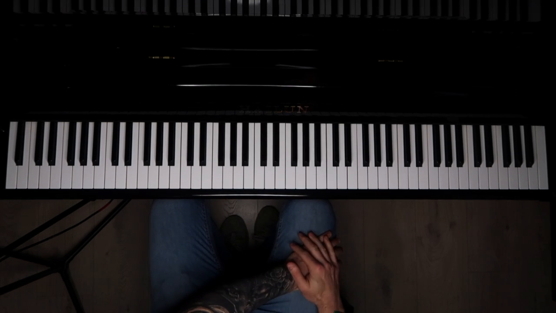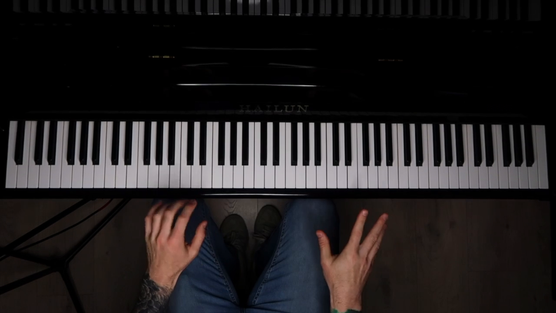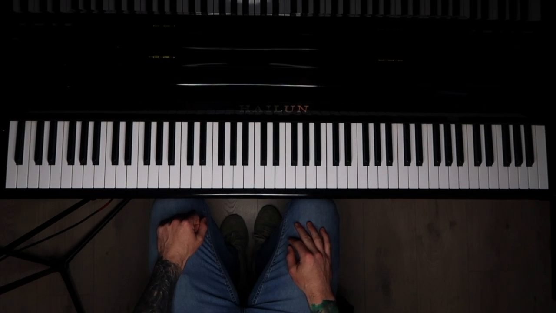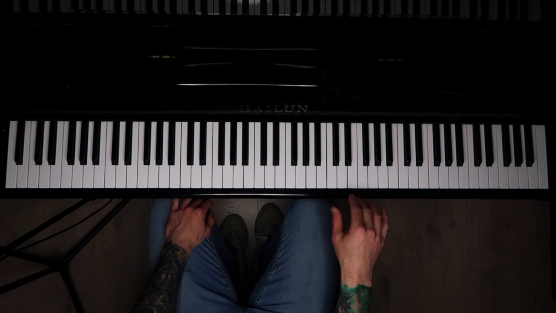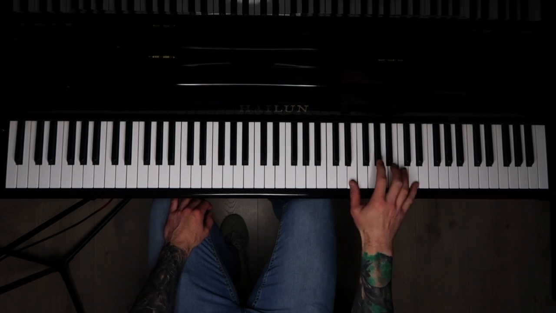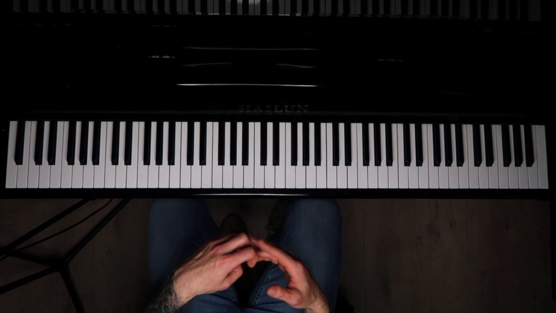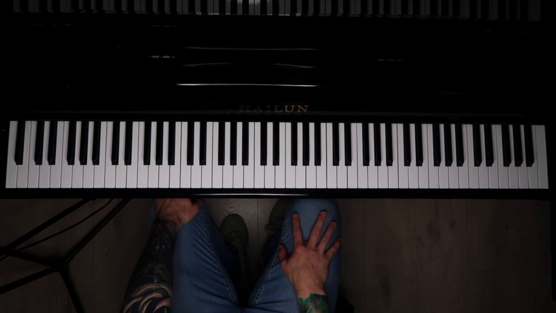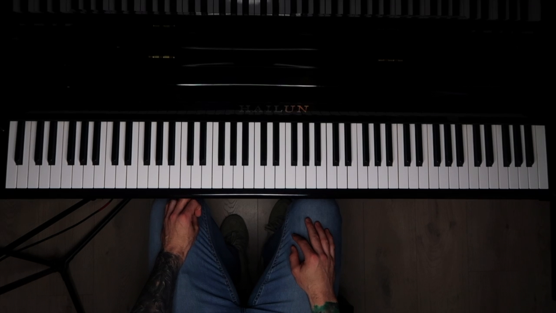This is Salt in the Sea by the Lumineers. Man, this was so much fun to get a little creative with how this was arranged on piano. There is piano in this song. However, I didn't actually play the piano part. I was kind of more or less doing the vocal part and mimicking a little bit of what would have been going on the guitar.